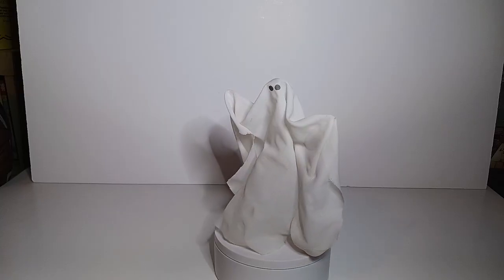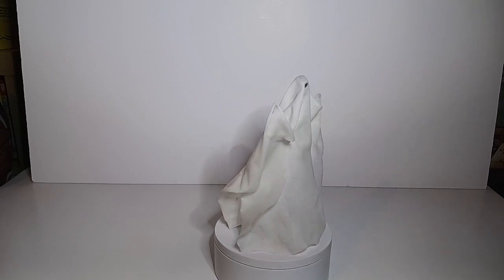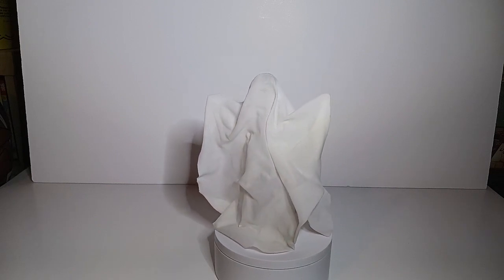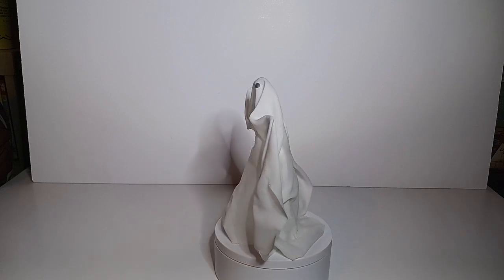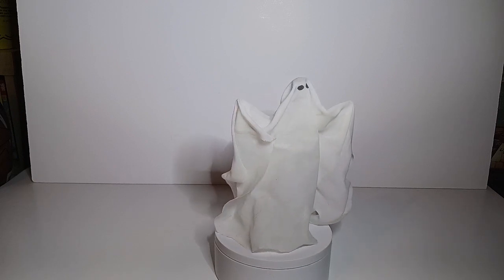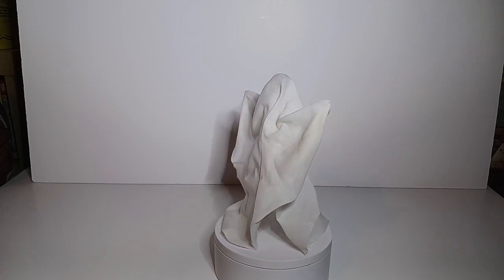Hello everyone. Today we are going to jump right into it and check out each of the characters that I've made for my Scooby Doo project. Now we're going to start with the Phantom or the Ghost. I've heard people say Phantom or Ghost, so I always call it the Ghost because it just looks like a typical, stereotypical white ghost. So this is the ghost of Vazquez Castle.